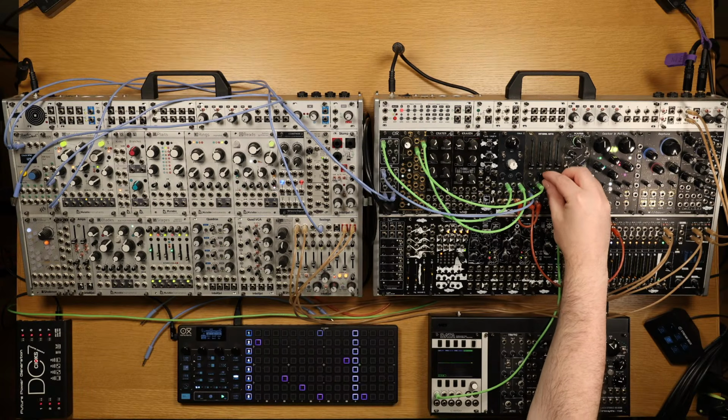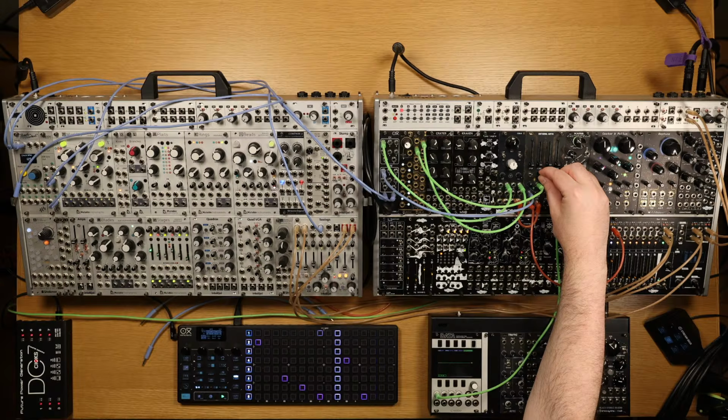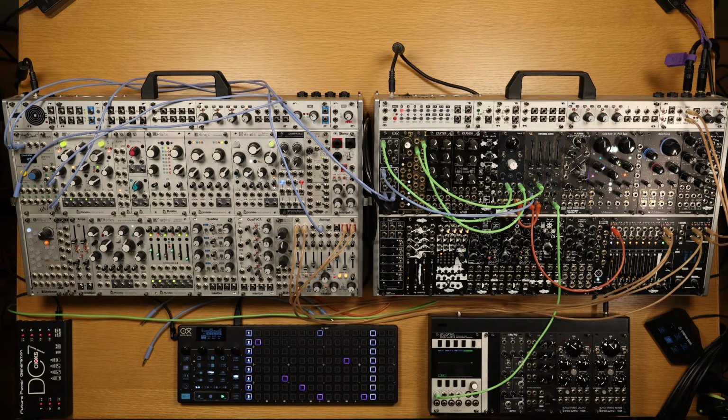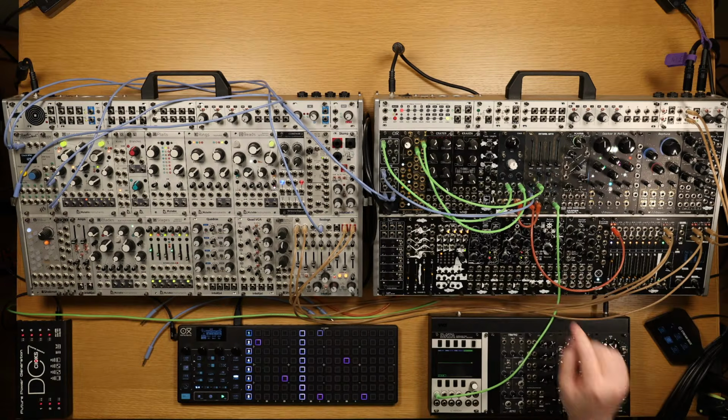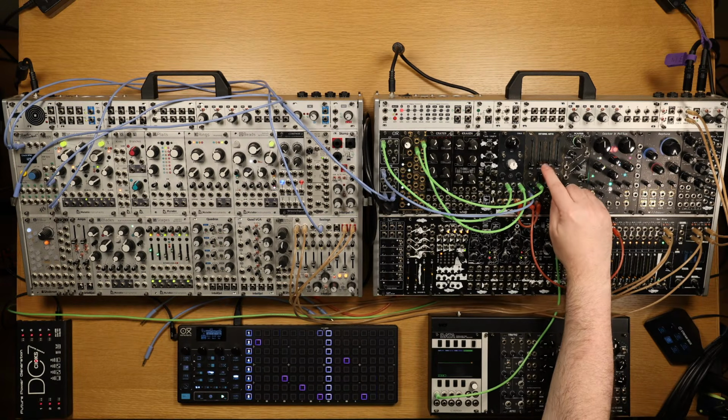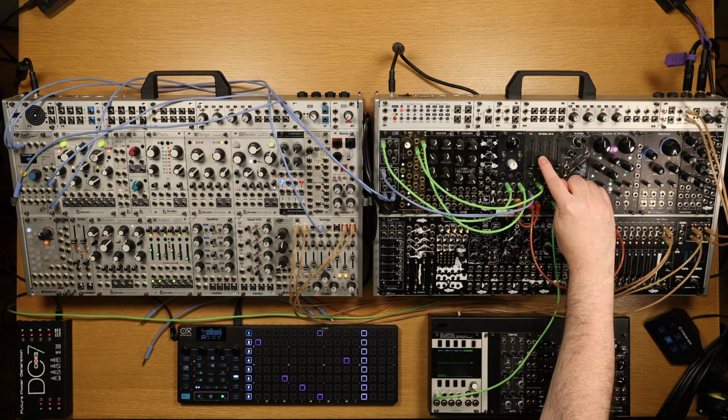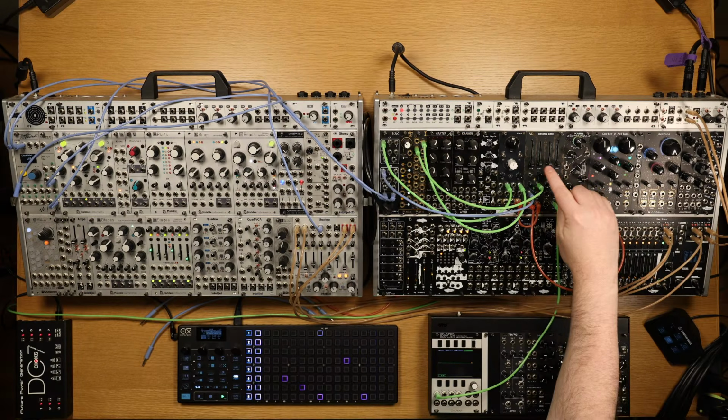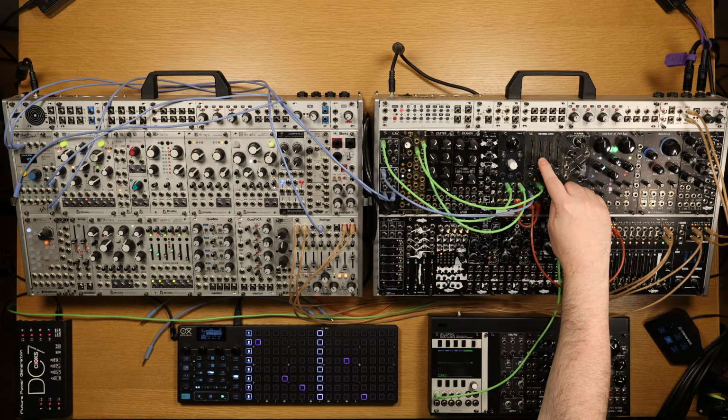Let's give it a little bit more decay modulation. So you can give it a sense of dynamics by changing the decay time, and it's also very playable. In addition to the modulation, you can open up the decay and let notes become more prominent.